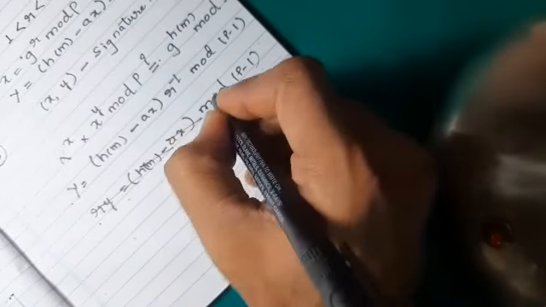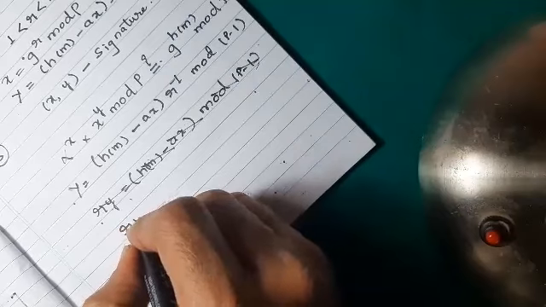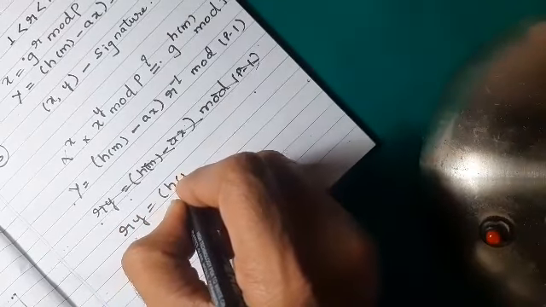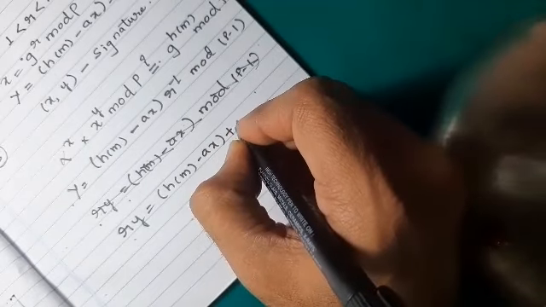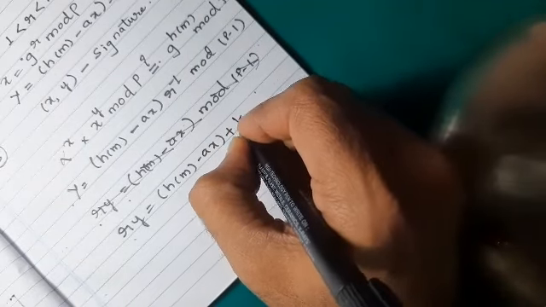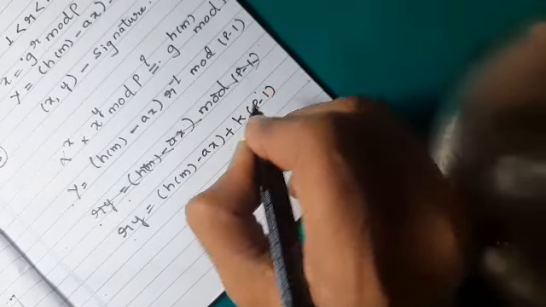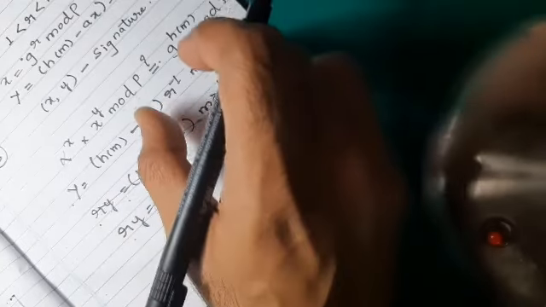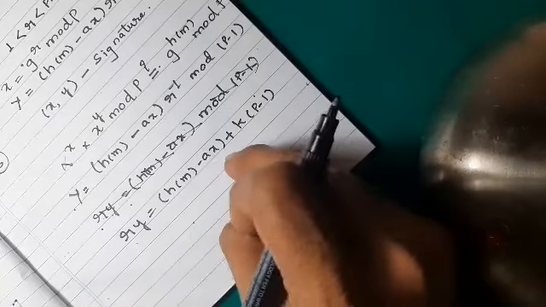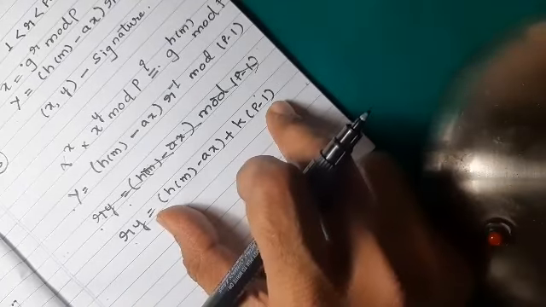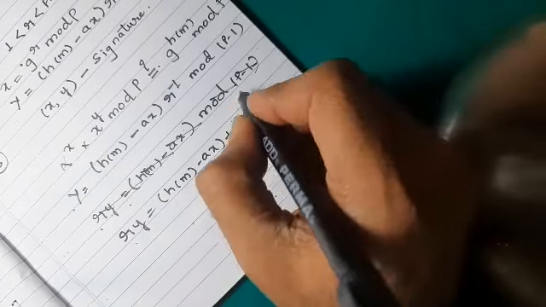Let me correct this equation. It is ry equals h of m minus a of x plus k into p minus 1. I have removed this mod and I have written this division equation over here, where k is some integer.